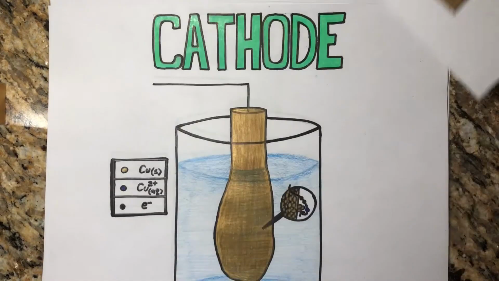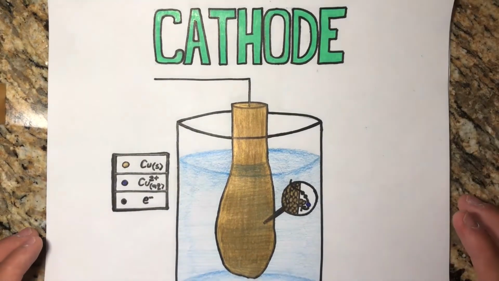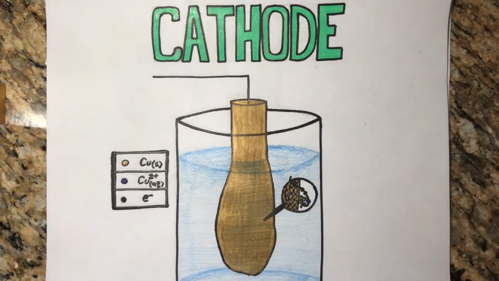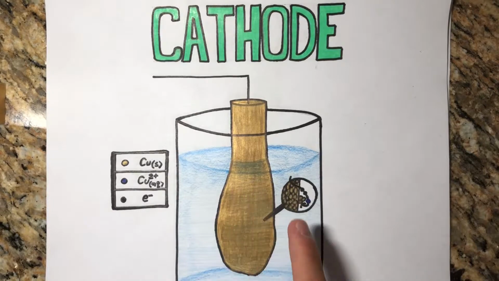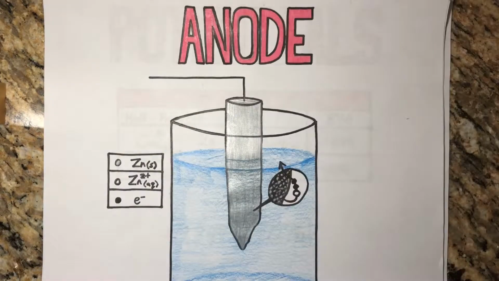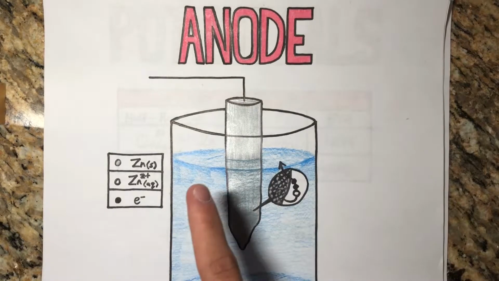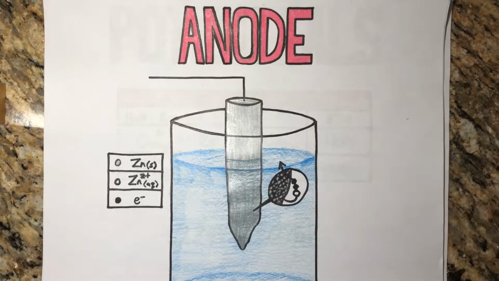If a galvanic cell is allowed to run long enough, so many ions in the cathode solution are reduced that you can visually see their precipitation onto the cathode. In our example, the amount of solid copper will grow as the reaction takes place. At the anode, so many zinc atoms are oxidized that you can visually see the anode dissolve and zinc 2 plus ions go into solution. Therefore, the amount of solid zinc decreases as the reaction occurs.